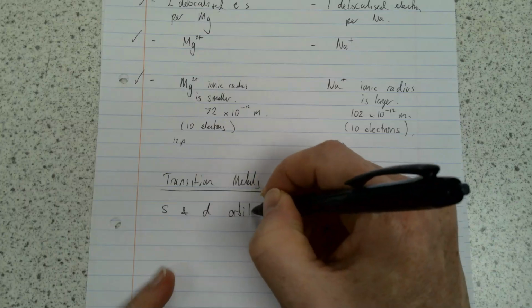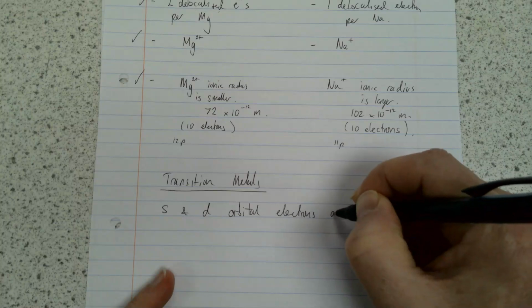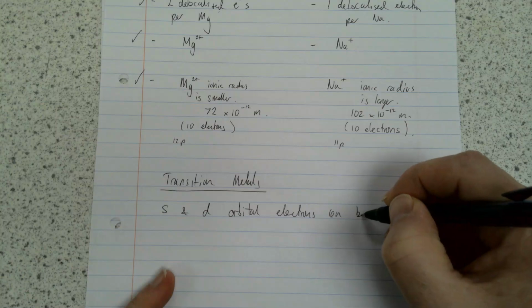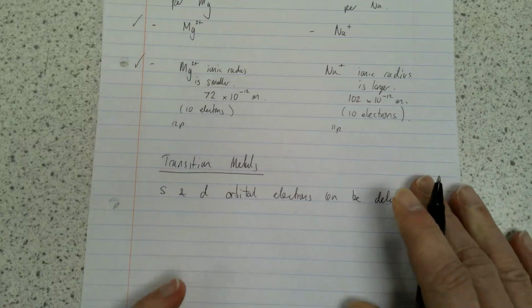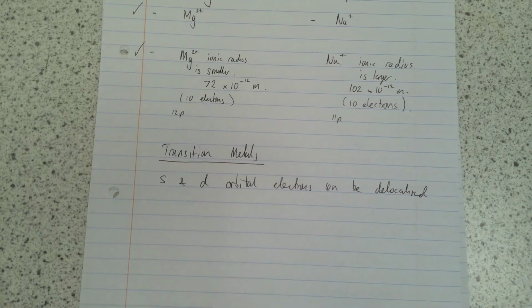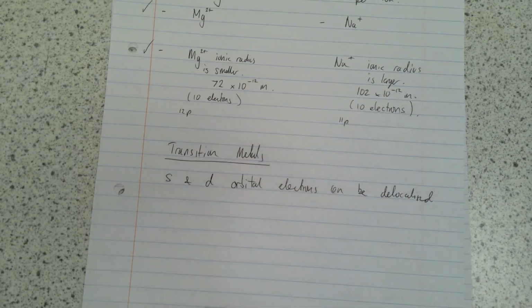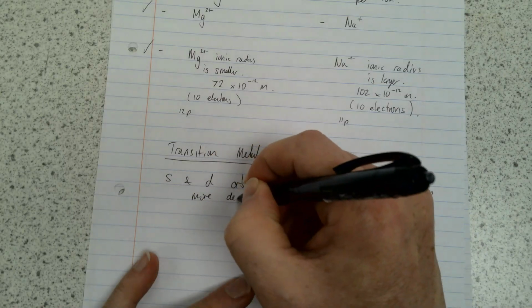So s and d orbital electrons can be delocalized. And so we've got really quite an electron-dense sea of electrons, if you like. So that explains very high melting points and greater conductivity than there is in group 1 and 2. So we've got more delocalized electrons.